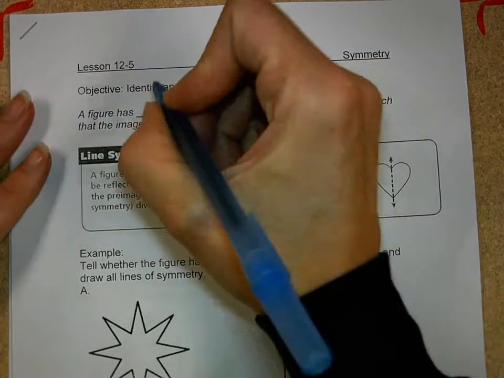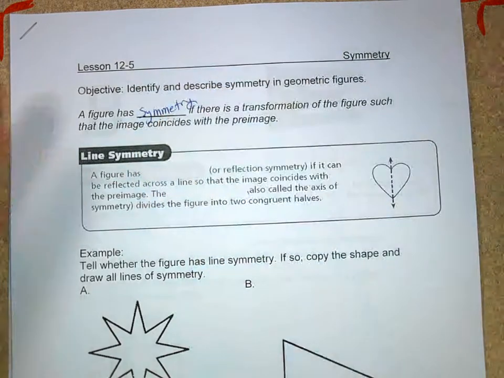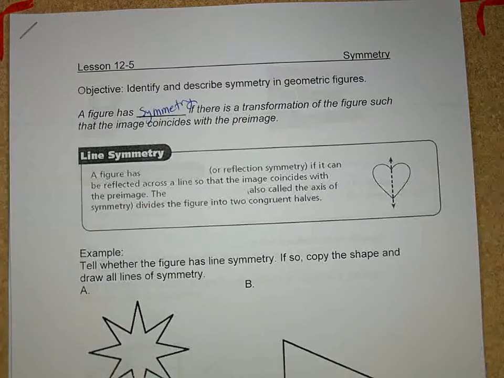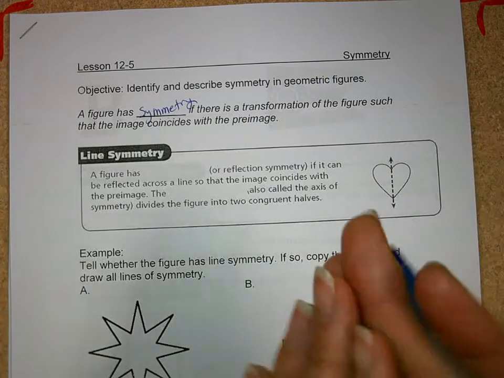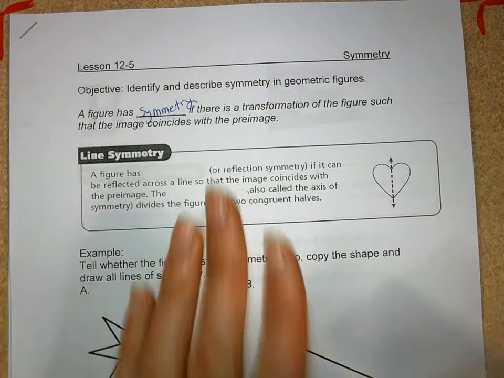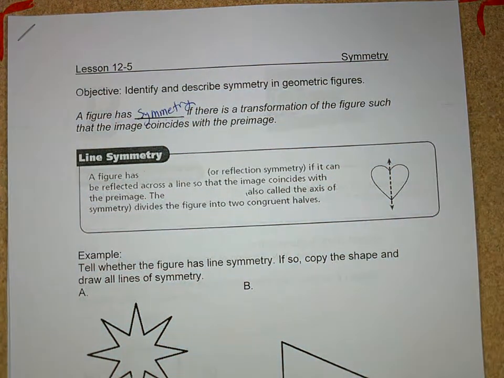Well, the first thing you need to remember, what makes something with symmetry? A figure has a symmetry if there's a transformation of the figure such that the image coincides with the pre-image. So that means if I have it, it becomes exactly the same thing. Kind of like, remember when you were a little kid and you would fold a piece of paper in half and then you would cut out the heart and then you'd unfold it and there you would have your perfect heart. Well, that's the idea of symmetry. It's the same on both sides.